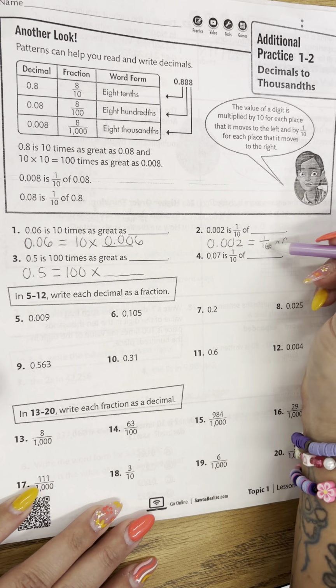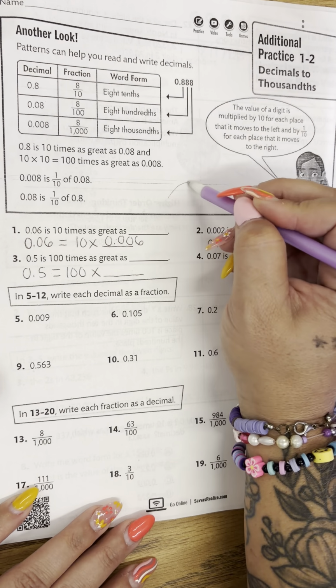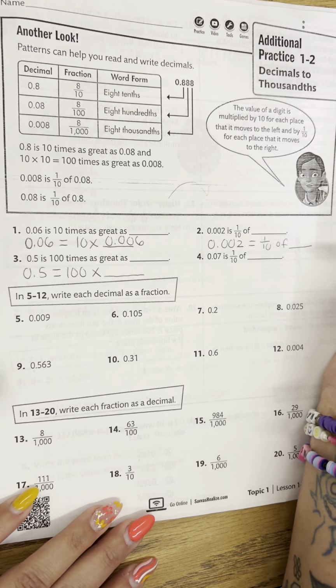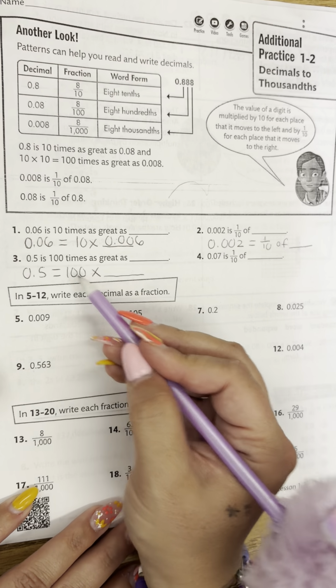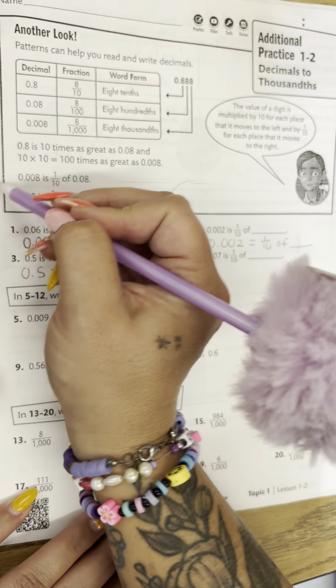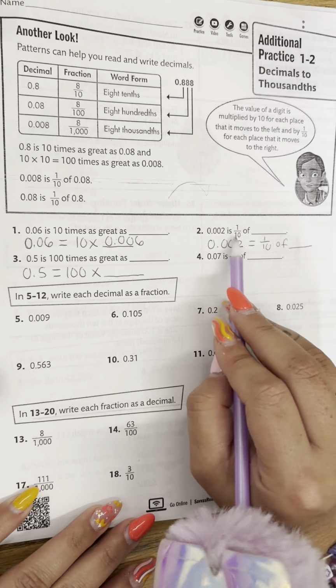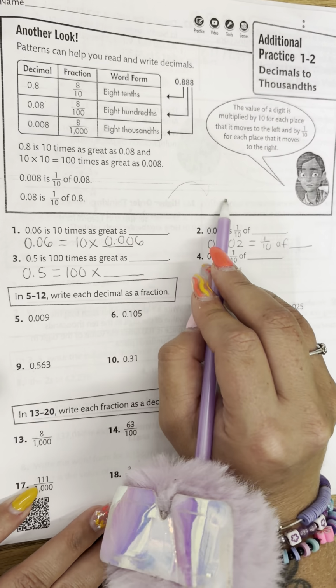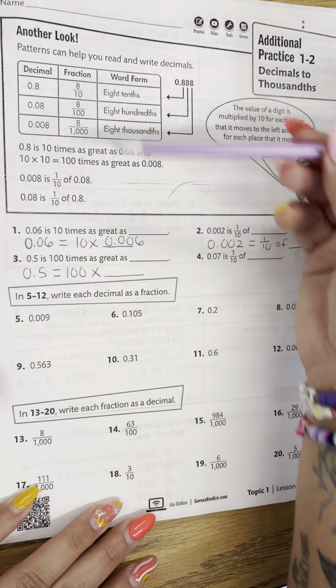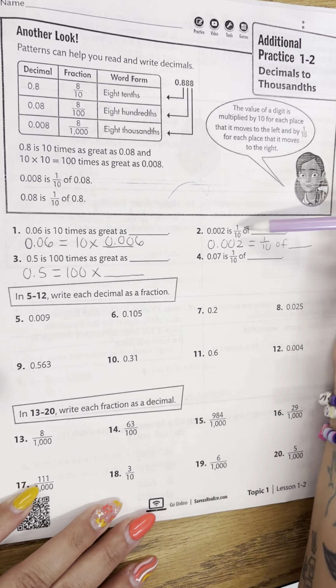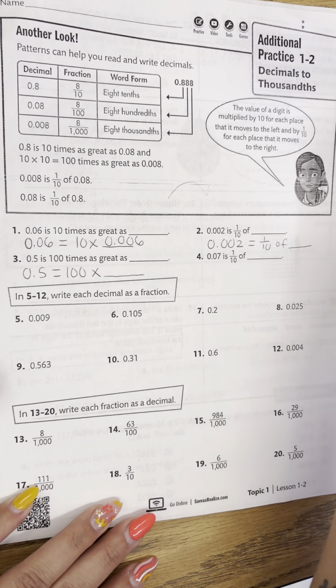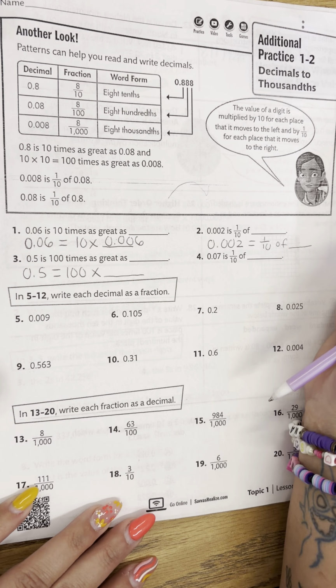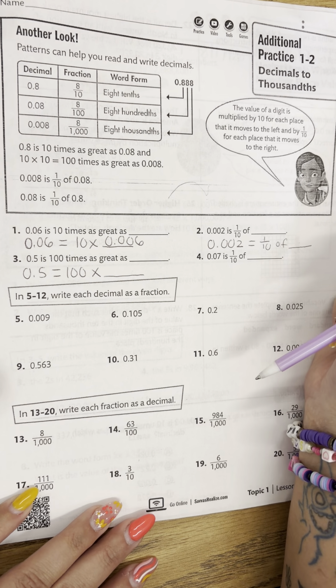This time when we see 1/10, we are jumping to the right, okay? When we multiply by the whole number, we go to the left. This time we're multiplying by the fraction, so we need to go back to the right, okay? So if I start at the thousandths and I'm only going 1/10, that's one jump. What would that be?